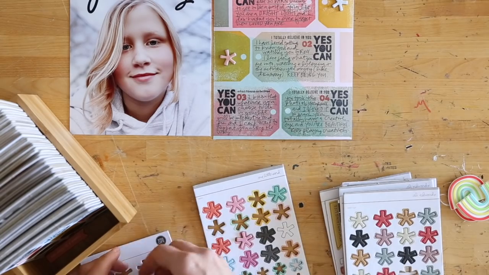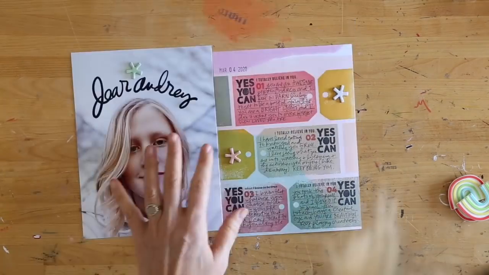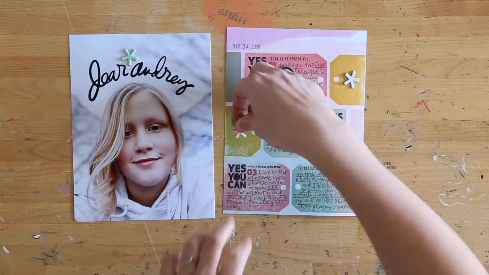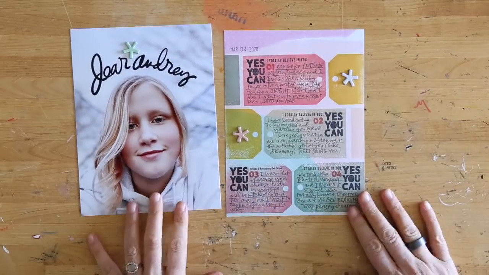Totally love how this turned out. Really fun playing with all of the backgrounds and patterns I created today, and I would love to see what you guys make with patterns and backgrounds and stamping.